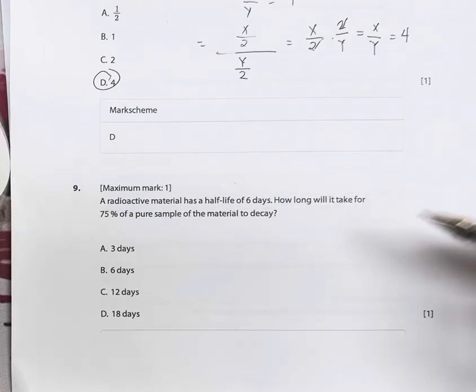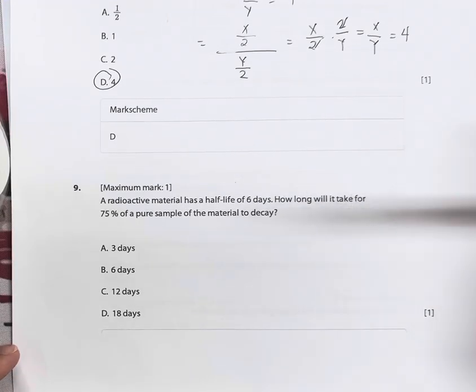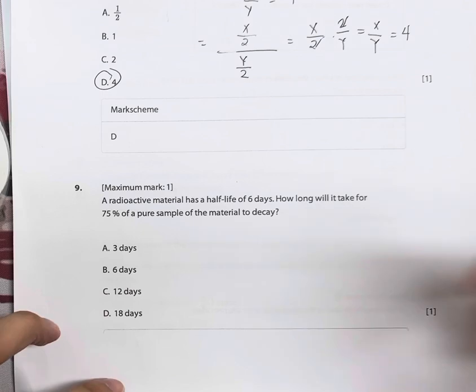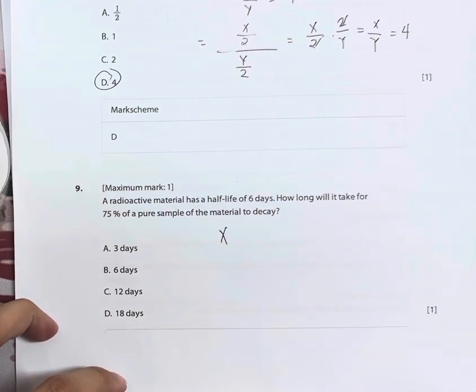Okay, a radioactive material has a half-life of 6 days. How long will it take for 75% of a pure sample of the material to decay? Alright, so this material, I can just label this as X. Whatever that material is.